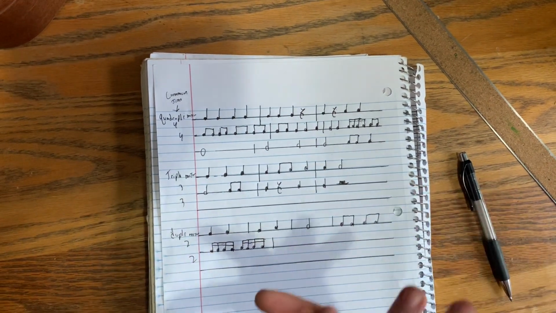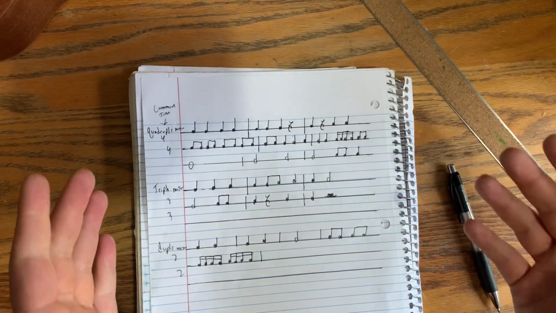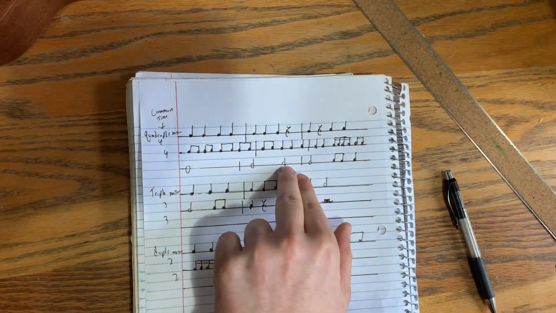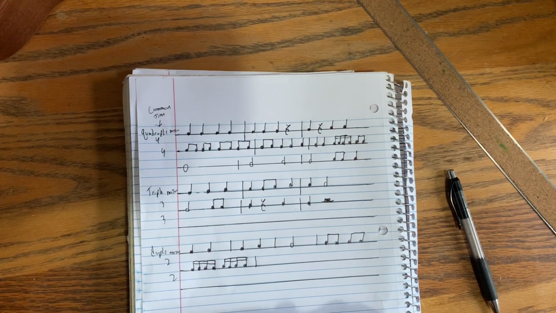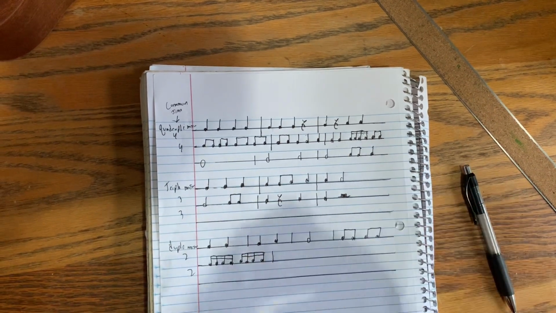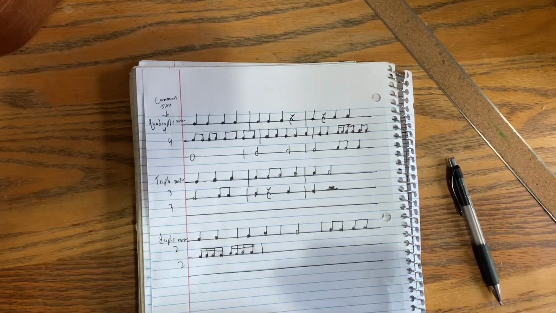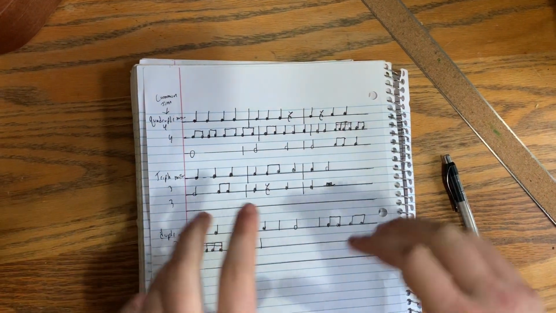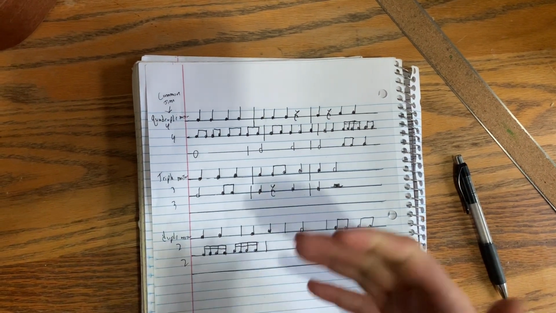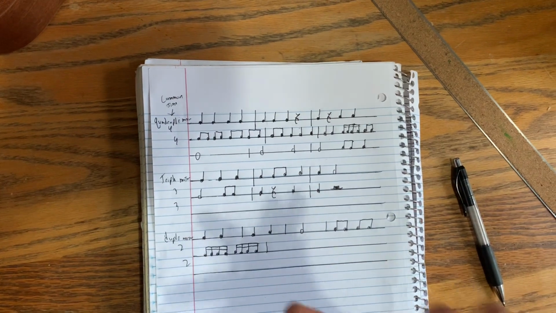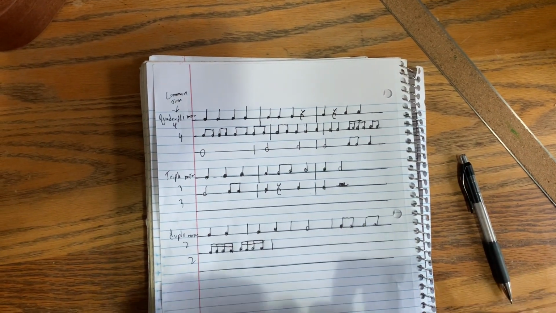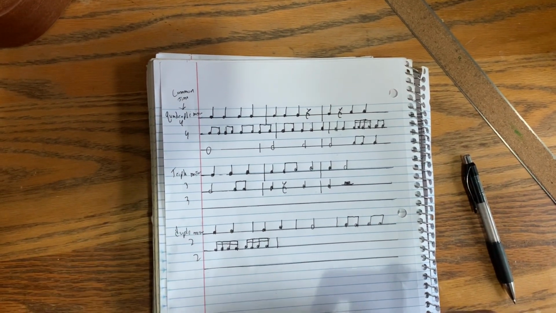And the same goes for these, the half notes. You'll only be doing 1, 3, 1, blank, 3, blank. Okay, do it with me. 1, 3. Now let's do the final one where we kind of mix and match it a little bit more, huh? 1, 3, and 4. Nice job.